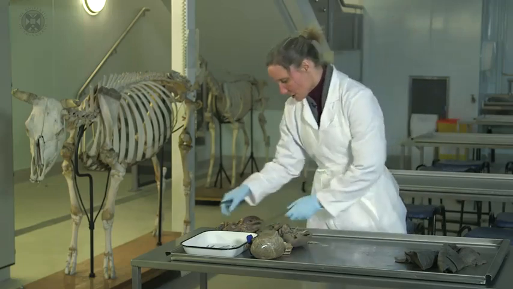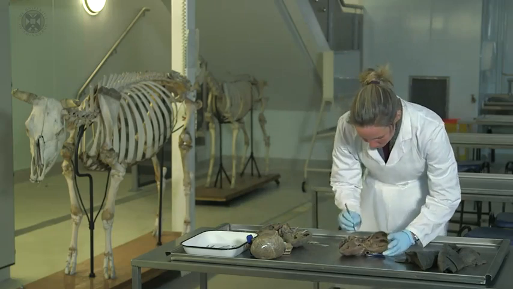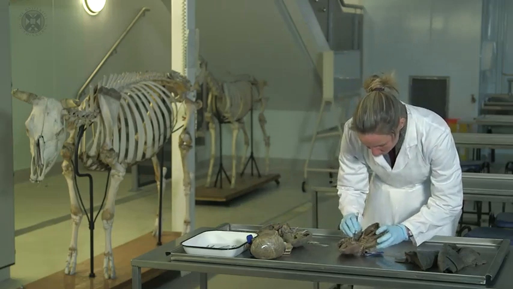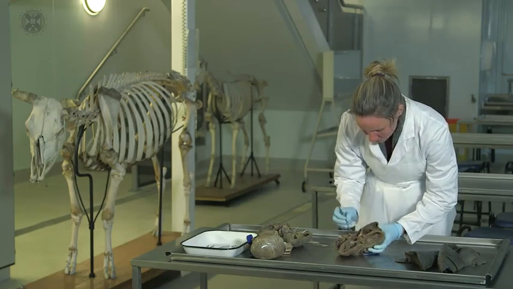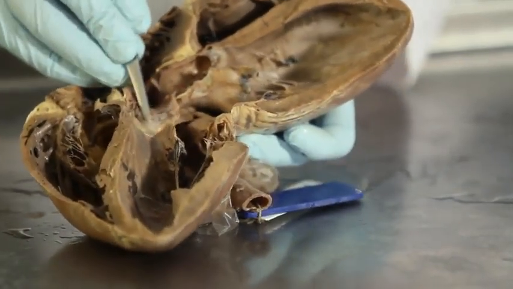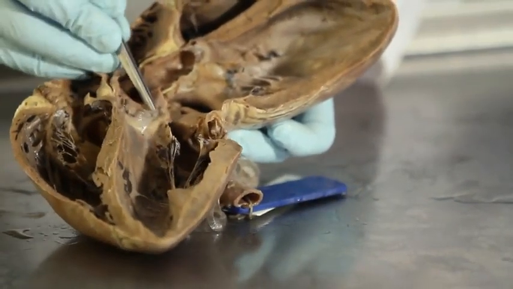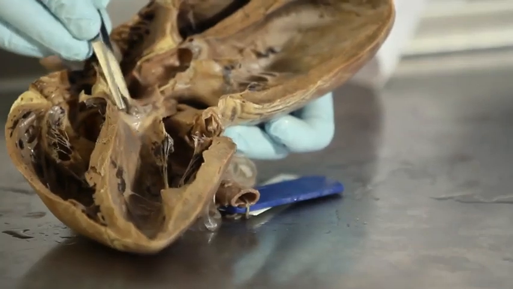I've got a different heart here just to show you the aortic valve. So the aortic valve has got a slightly different type of valve leaflet. They're often called the semi-lunar because they look like a half-moon shape. So you can see that there. It's a nice little half moon shape. So it's got 3 of those, and that's one of them there.